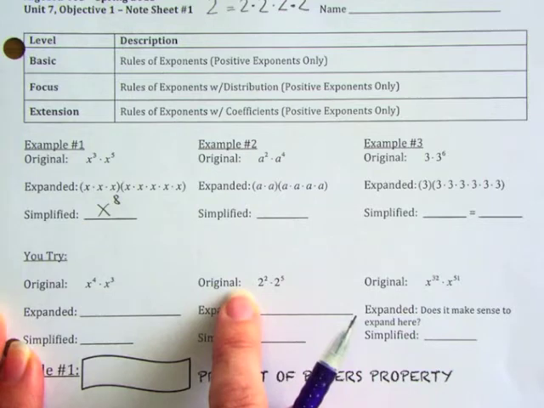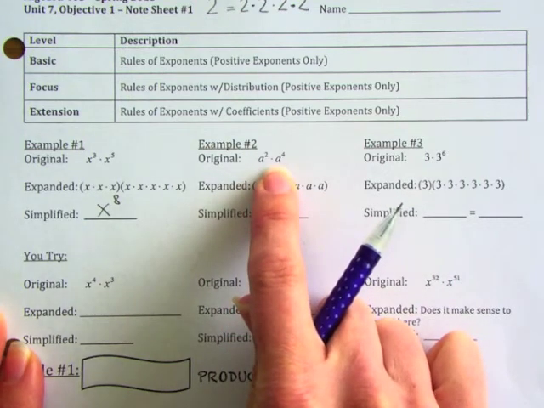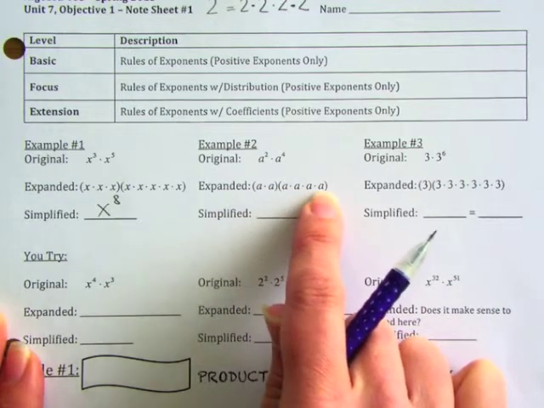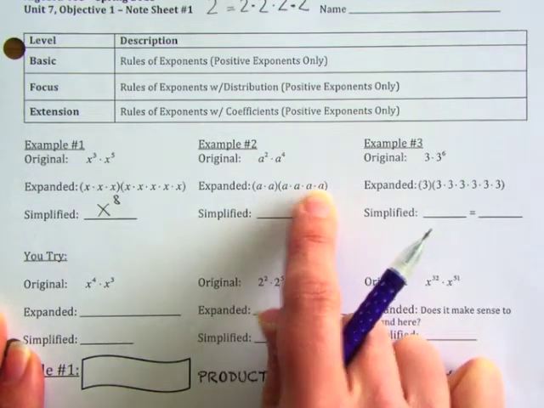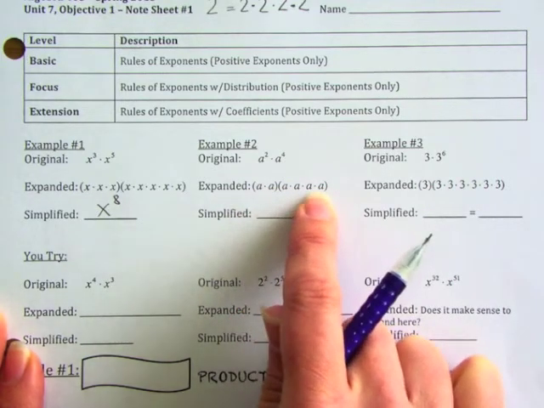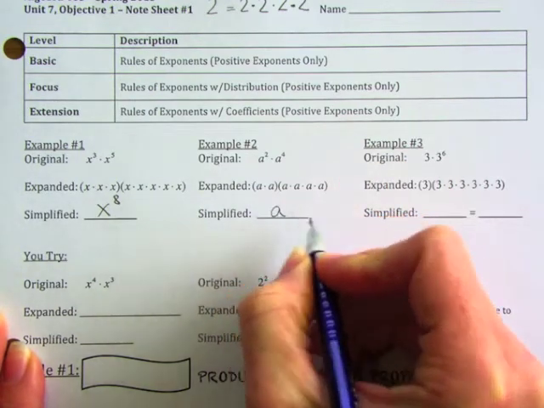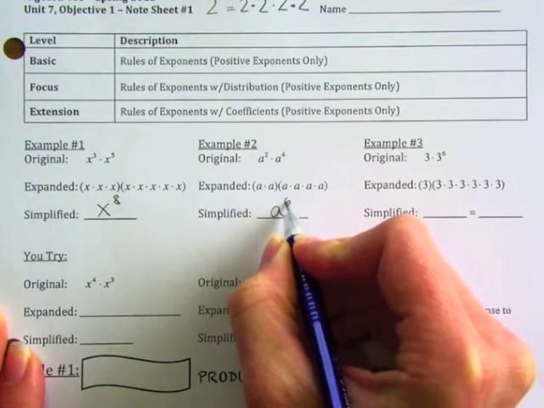Here's another sample. We have a squared times a to the 4th. A squared is a times a, and a to the 4th is a multiplied together 4 times. Simplifying that, if I count it out, there's 6 a's there. And so we get a, same base, we don't change the base, to the 6th.